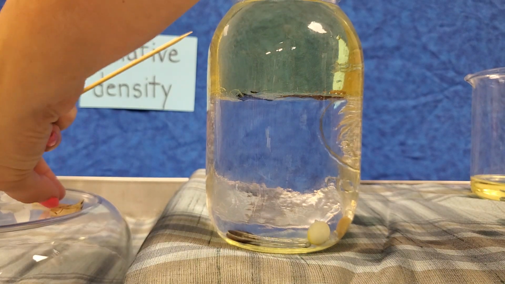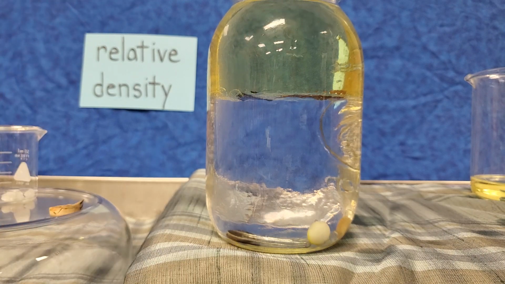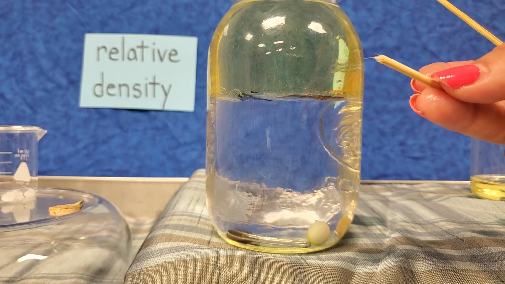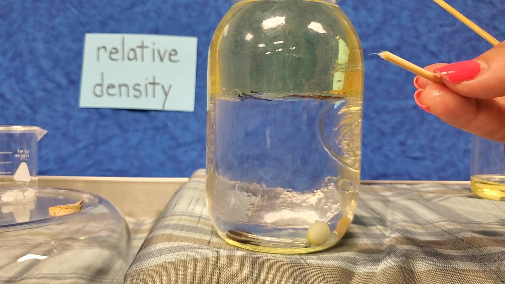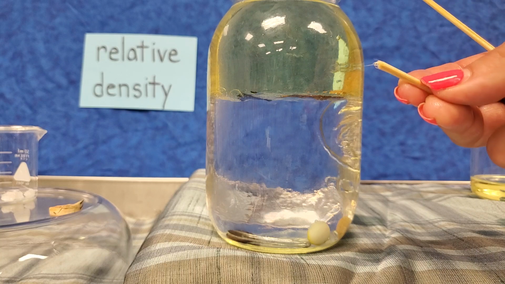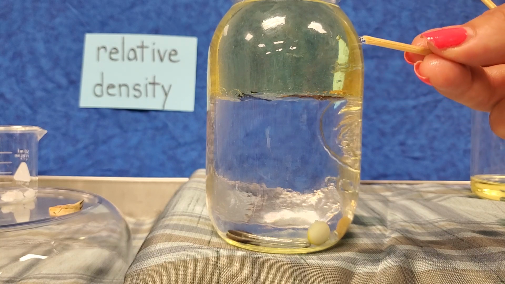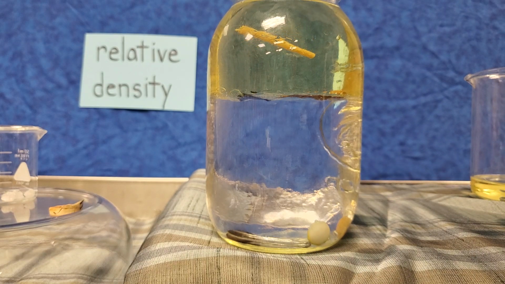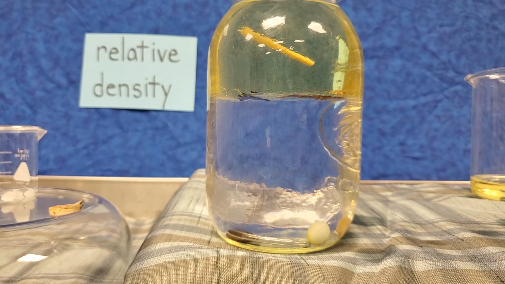Now, let's look at wood. Different types of wood have different densities. This is pine. What is the pine doing in the oil?